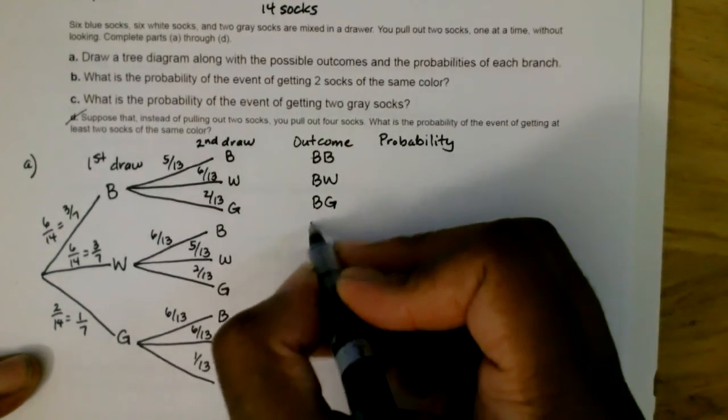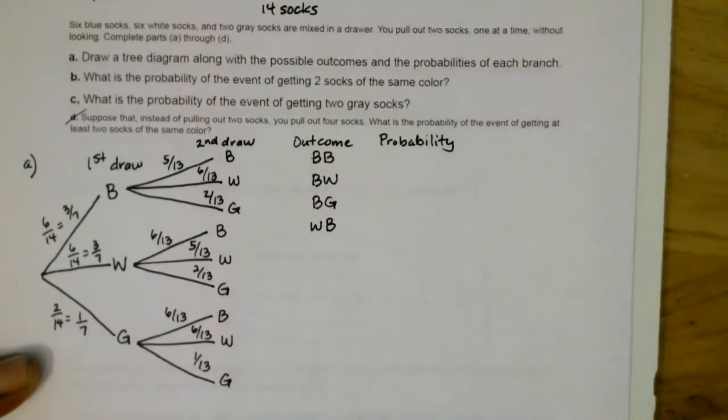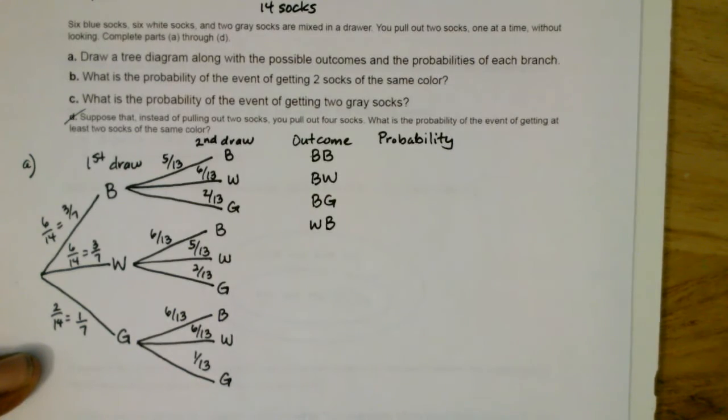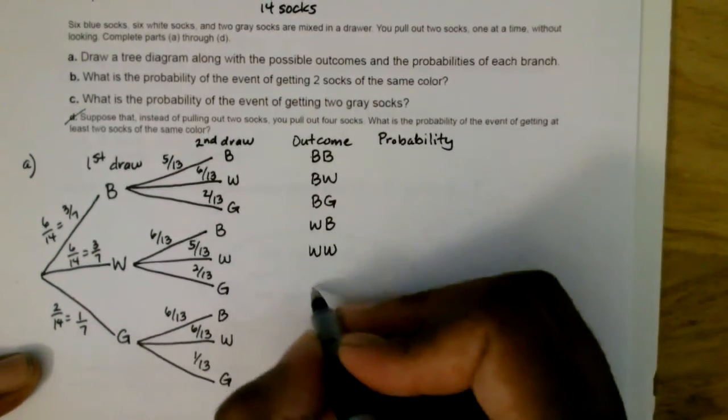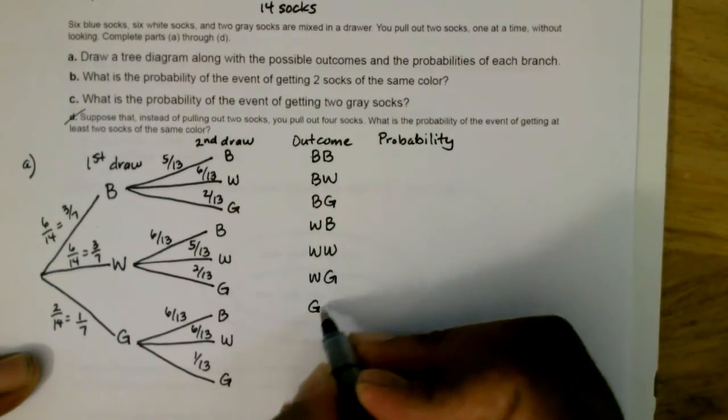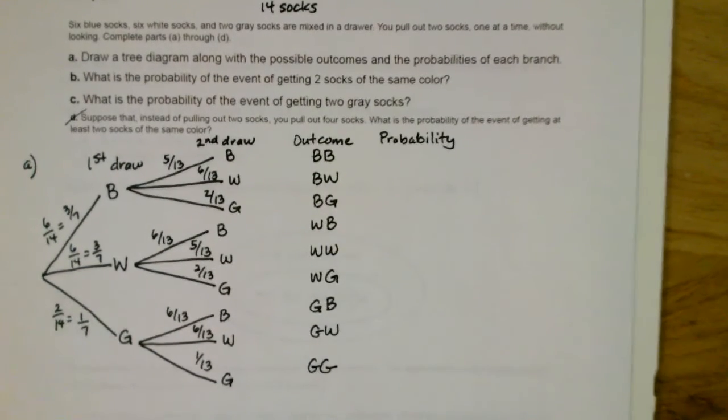A white and a blue, a white and a white, a white and a gray. And then gray and blue, gray and white, gray and gray. Now we're going to multiply along the branches for each outcome.